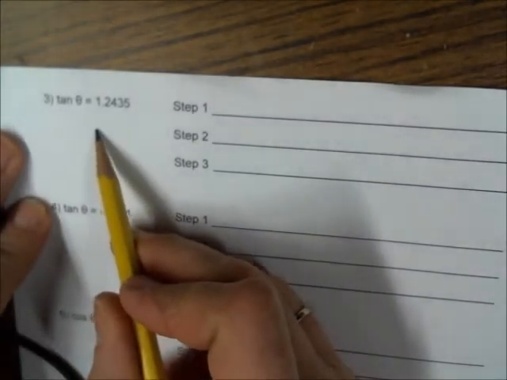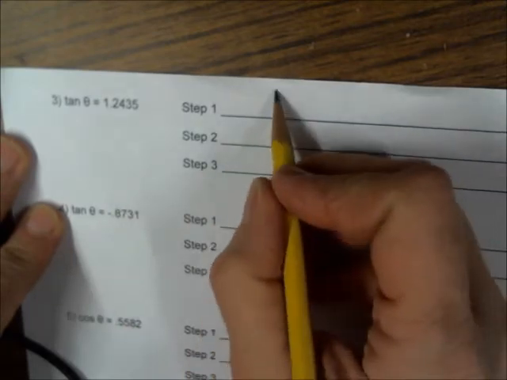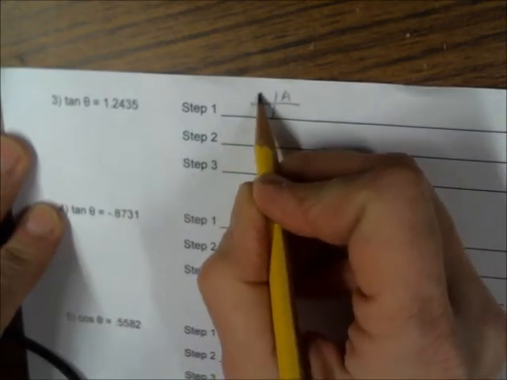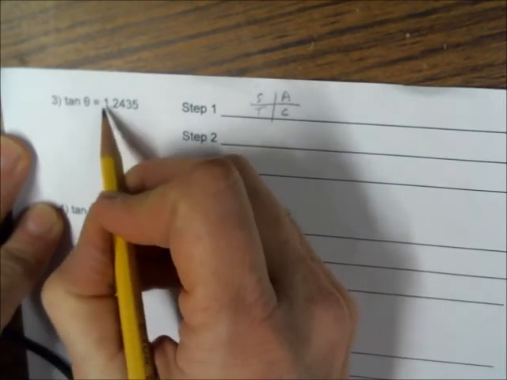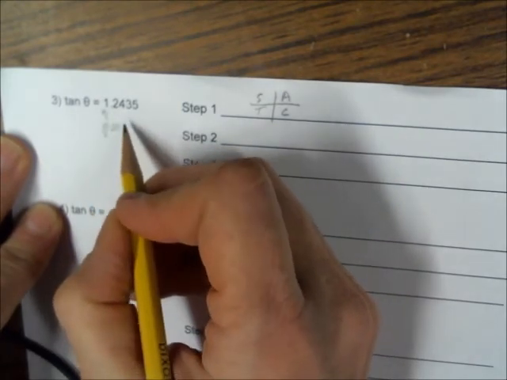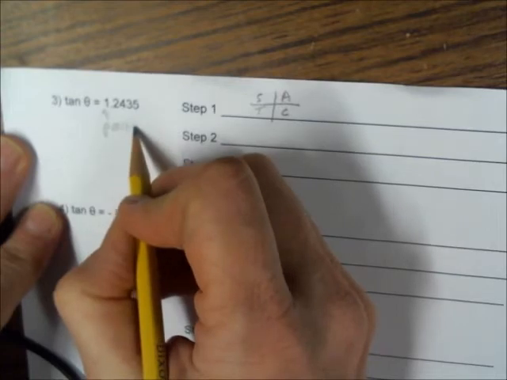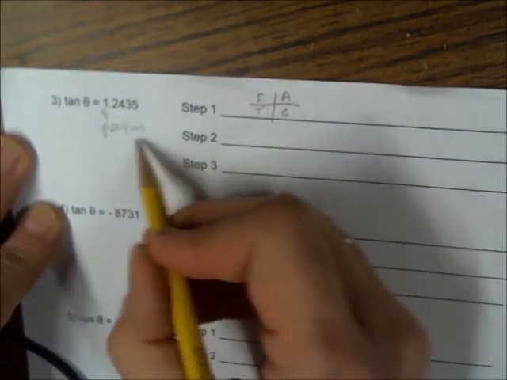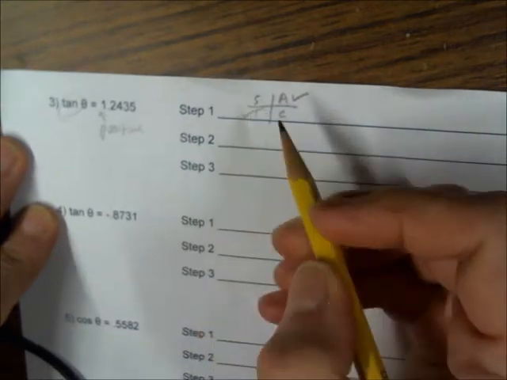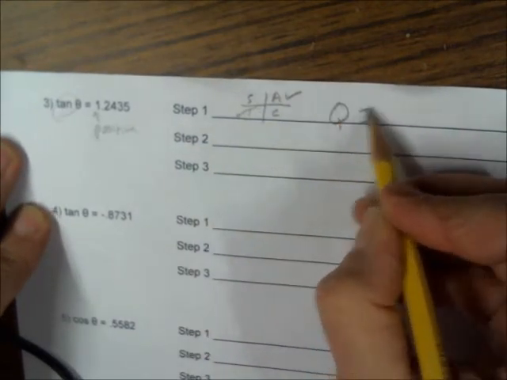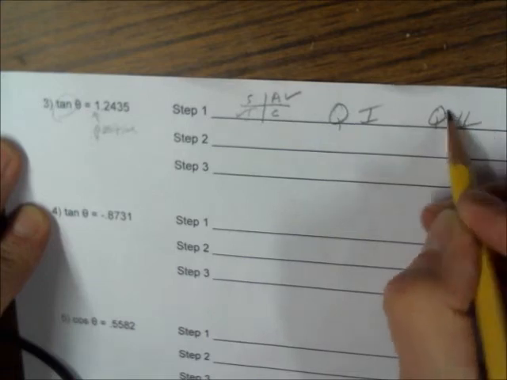So question number 3, we have a tangent function. So step 1 says all students take chemistry. Tangent is positive because that's positive 1.2435. So all students take chemistry says tangent is positive in quadrants 1 and 3. So we'll write down quadrants 1 and 3.